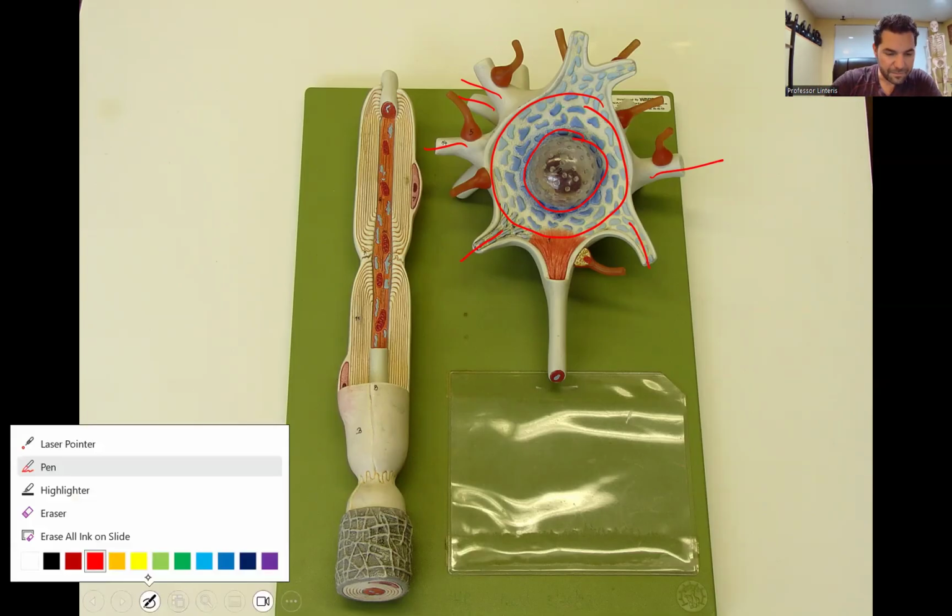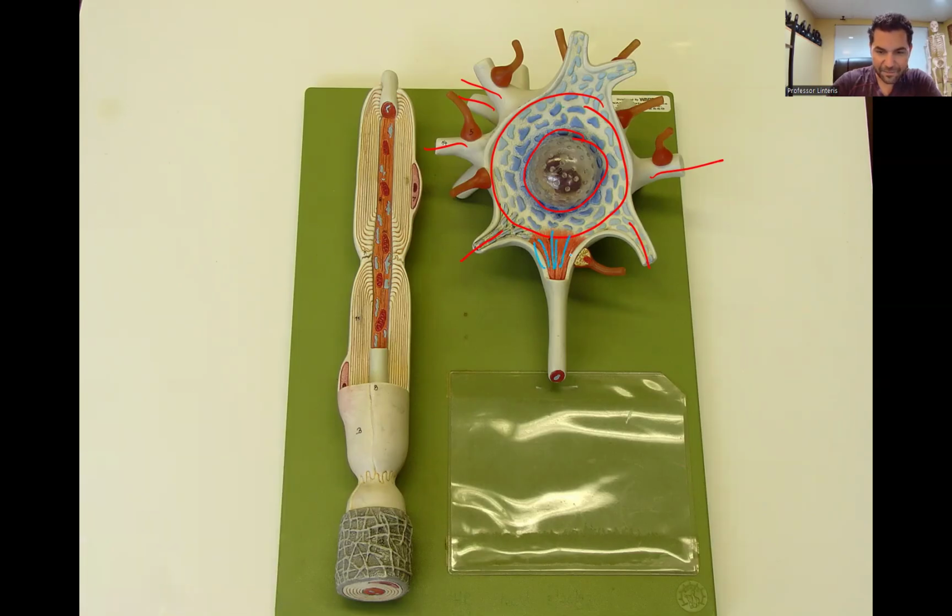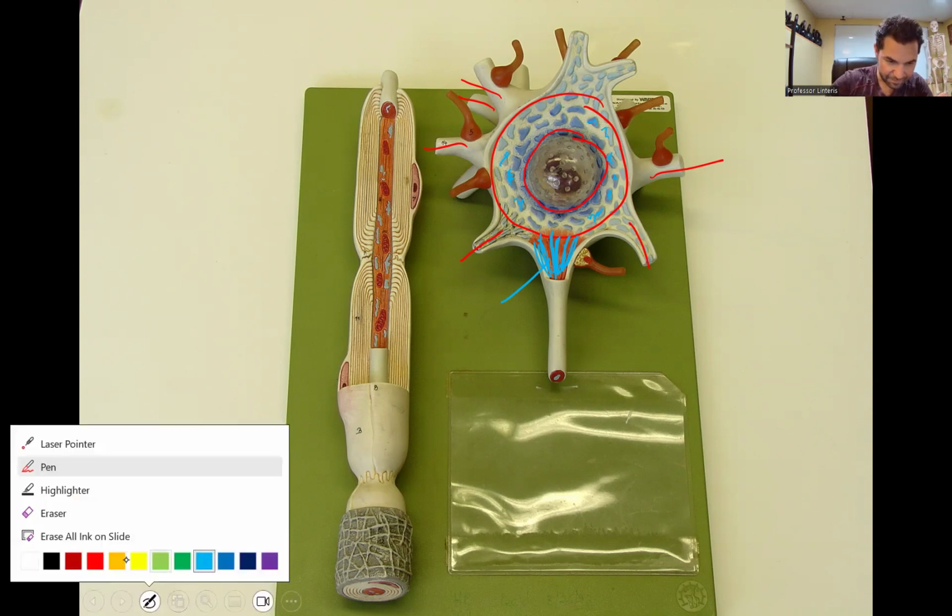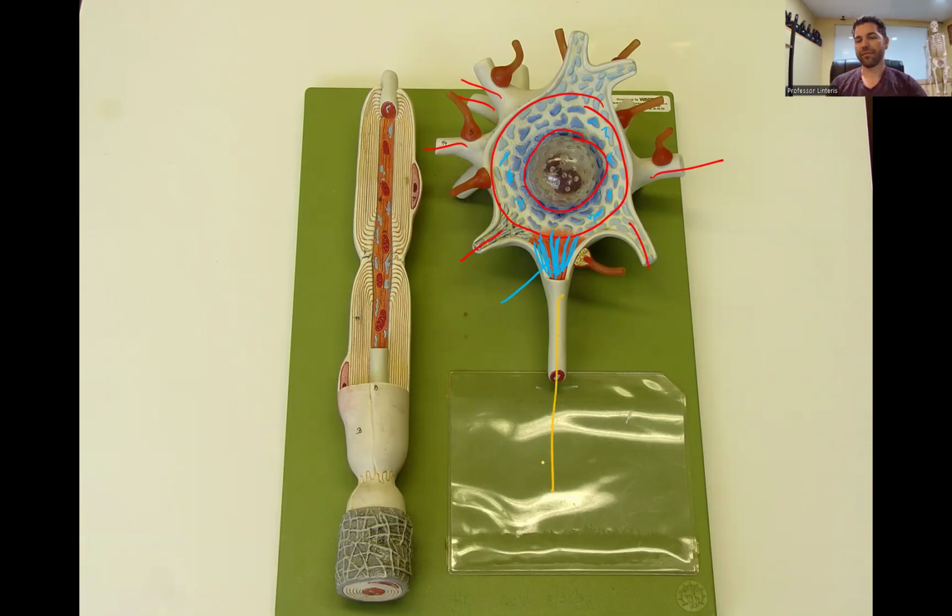We can also see the axon hillock, which is located right here. We can also see the Nissl bodies, which are found here in blue. And this is the axon projecting off the cell body. We can visualize this part connecting to this part up here, right? Because it's kind of broken because the model's split in half. And then this thing over here is our axon.